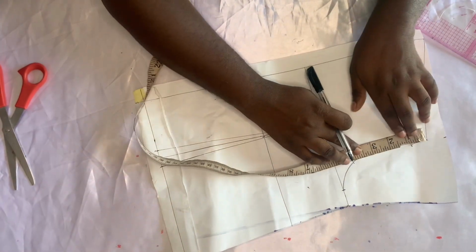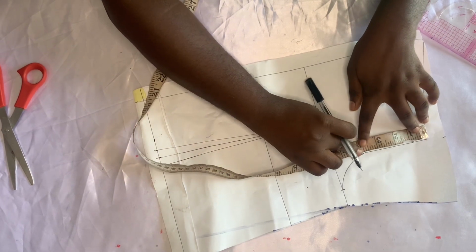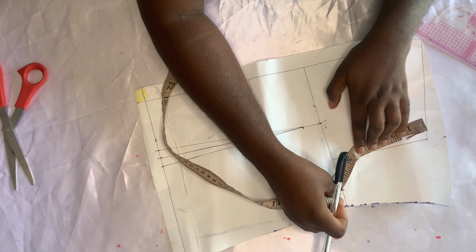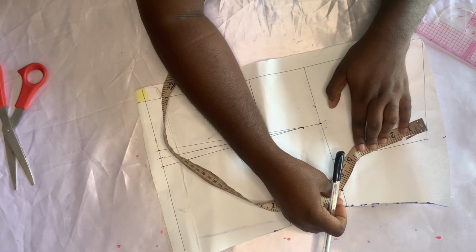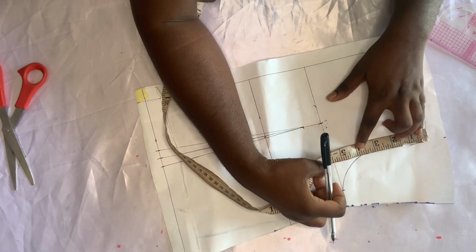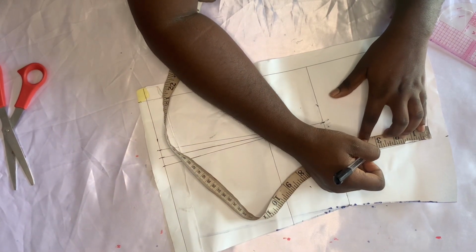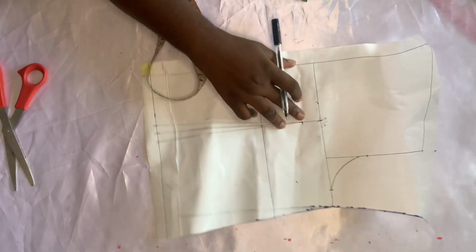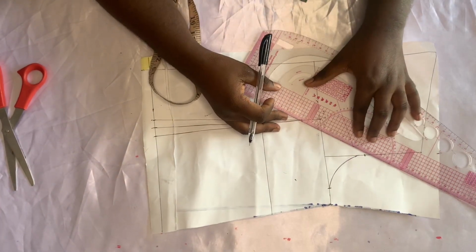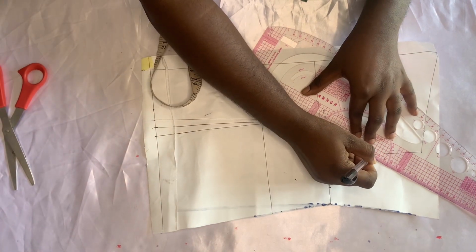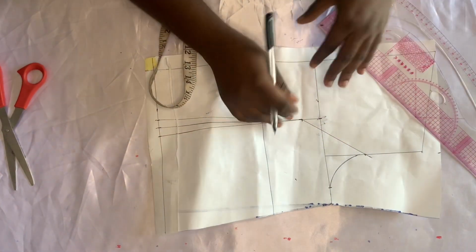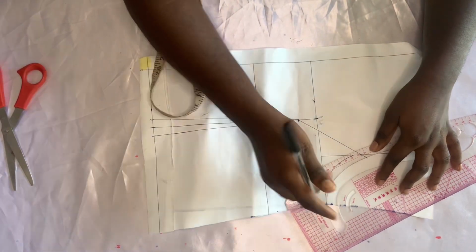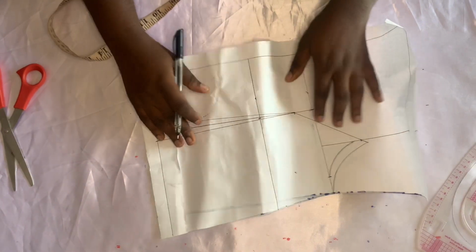You want to add princess dart to the back. You are going to find the midpoint of this, so you connect it to this point. So what I have is 6.6, and so we're going to mark, and we're going to mark 3.2 here. Then you connect it. You can go up by 1/2 inch. Okay, so start going up by 1/2 inch, just connect it. I connected it to the 1 inch sewing allowance.